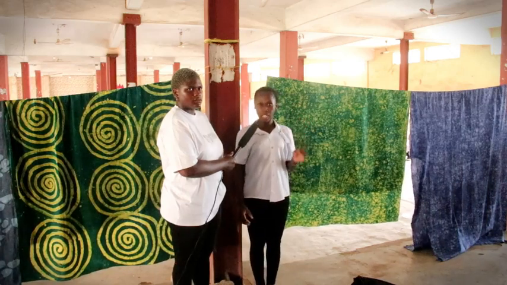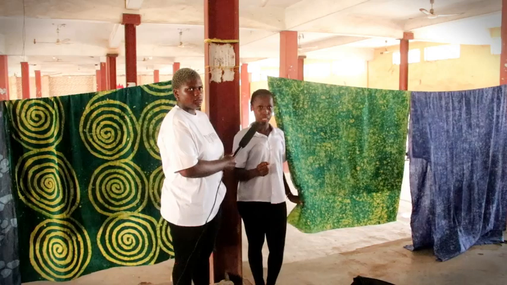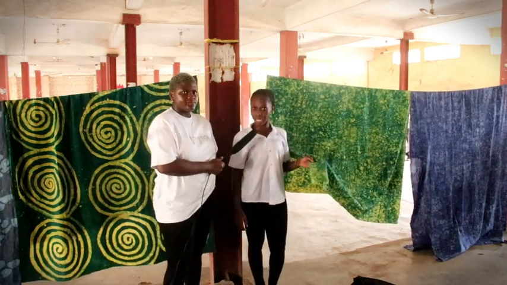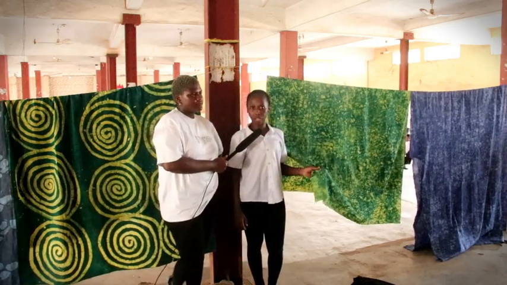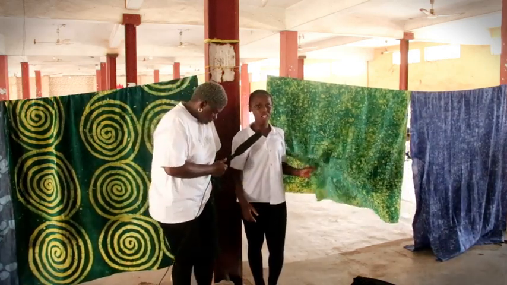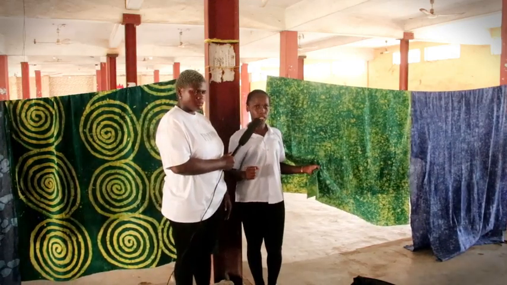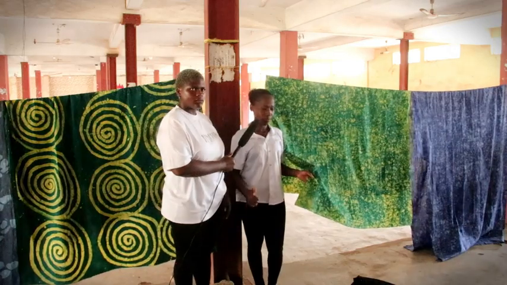You cannot get this color using both hot colors. So in this process, when you mix in batik design, we use warm water. We don't use 100% hot water to do batik.